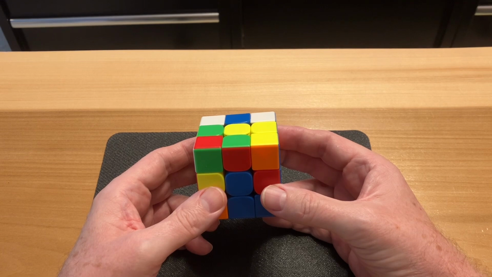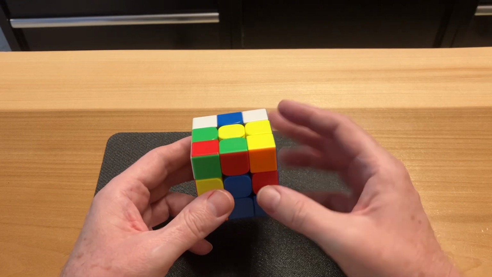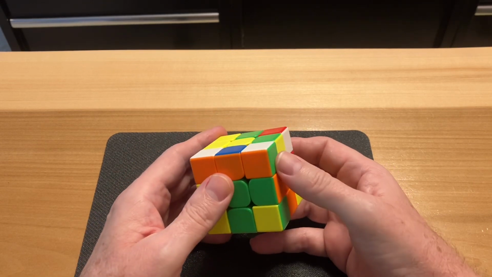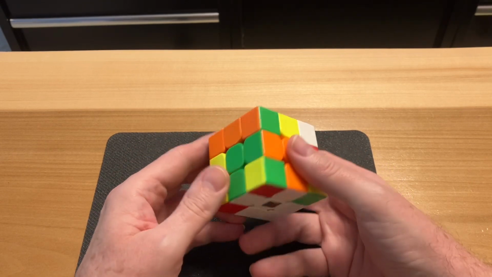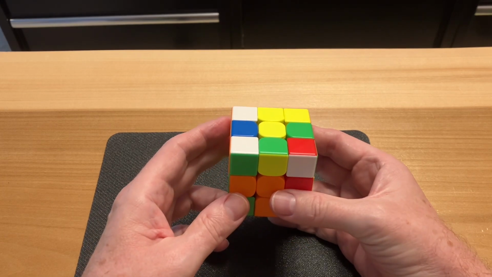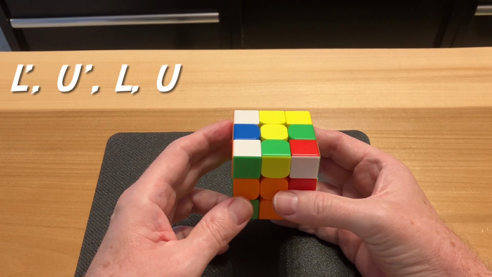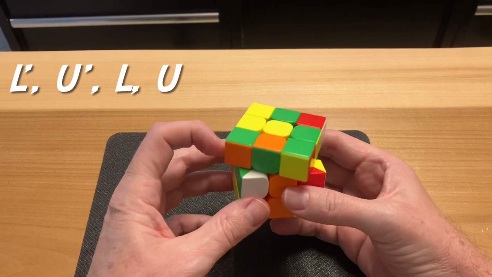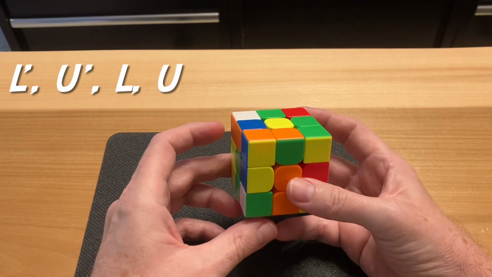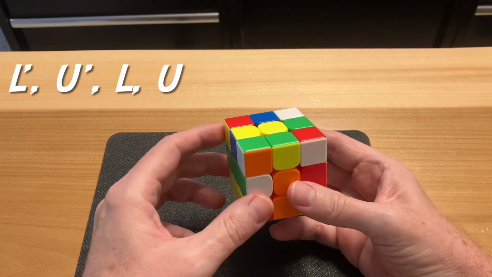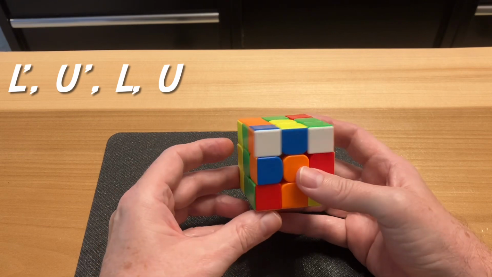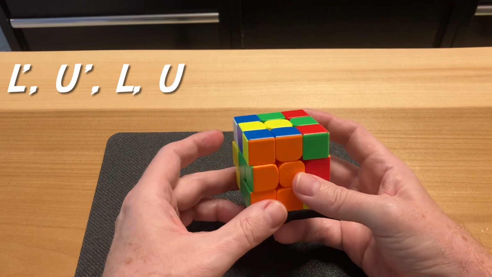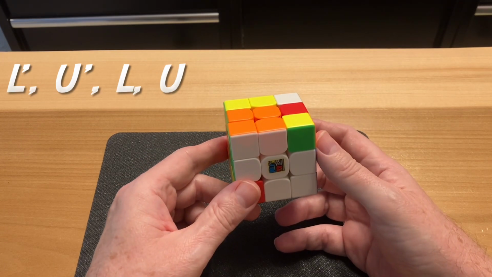Next, I'm going to place the white, orange, and green corner. We're going to be keeping the yellow face on top. The corner is already above where it needs to go. Place it on the left. This algorithm will rotate the corner counterclockwise every 2 times you use it. L prime, U prime, L, U, repeated three times. And that corner is now in place.